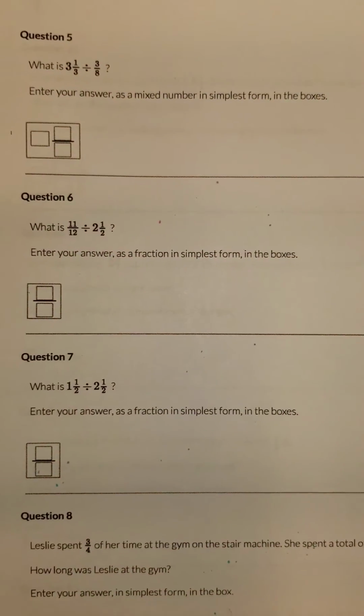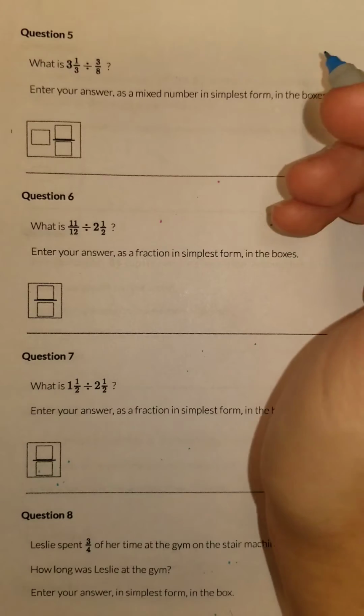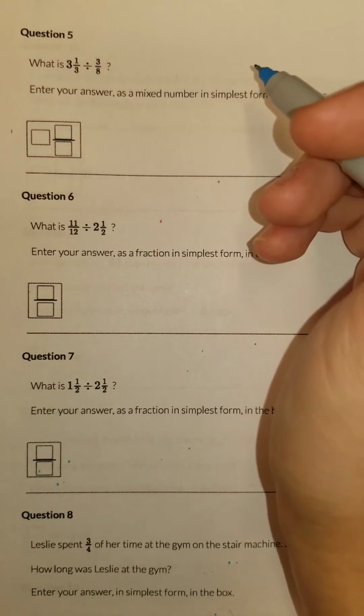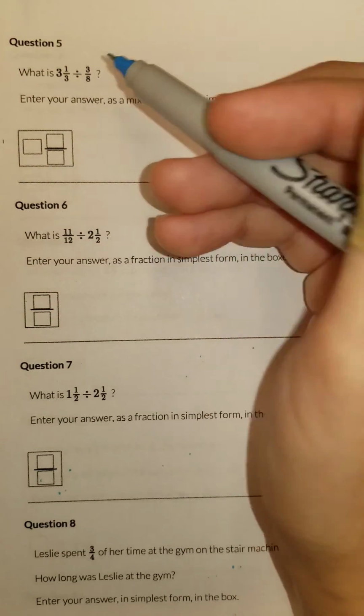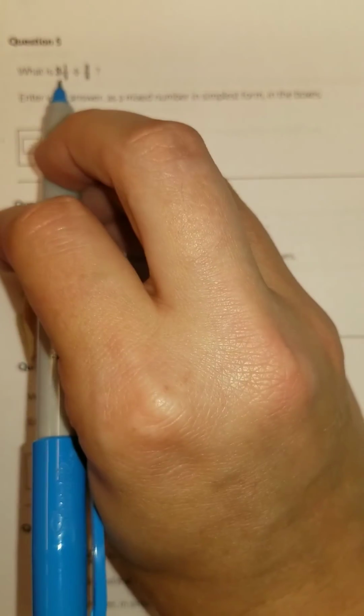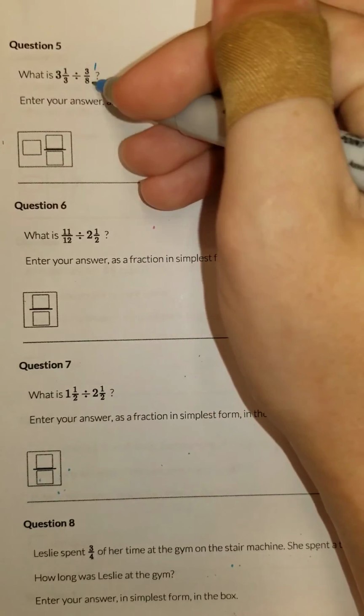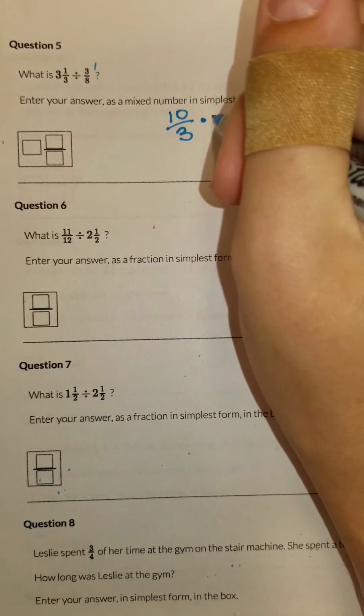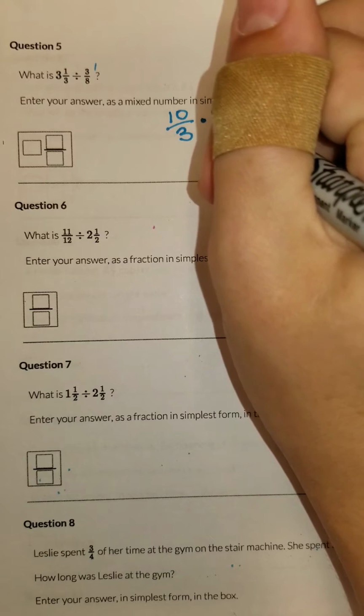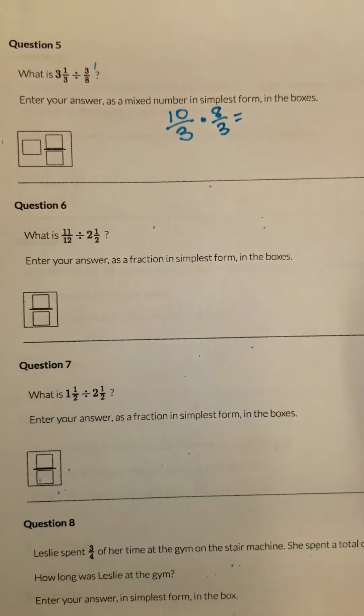Okay, let's look at question number 5. 3 and 1/3 divided by 3/8. So the first thing I'm going to do is change 3 and 1/3 to an improper fraction. 3 times 3 is 9, plus 1 is 10. Multiply by the reciprocal of 3/8, which would be 8 over 3.